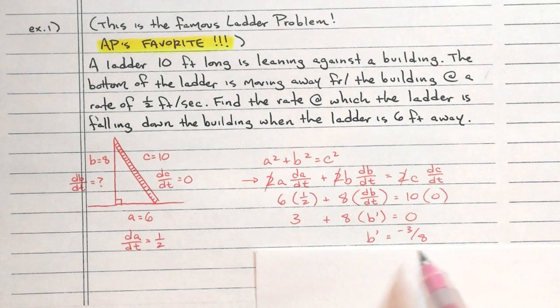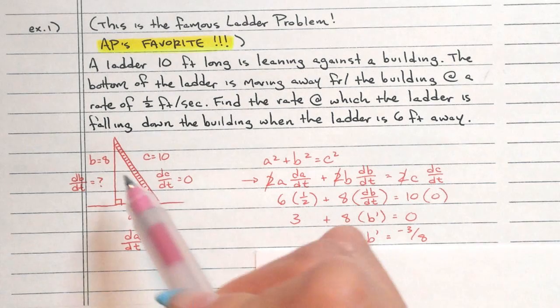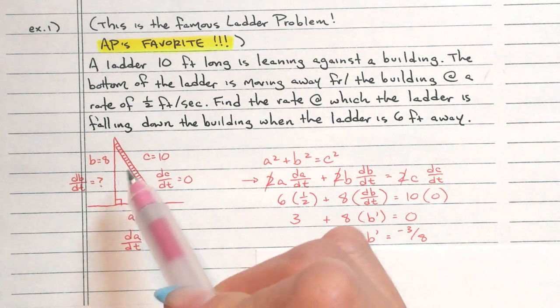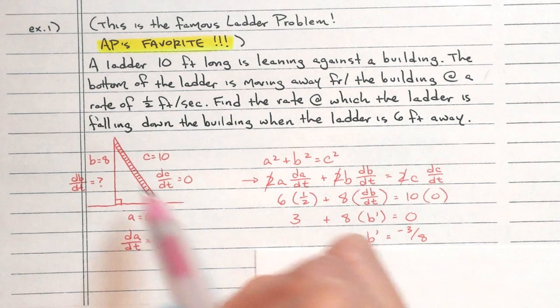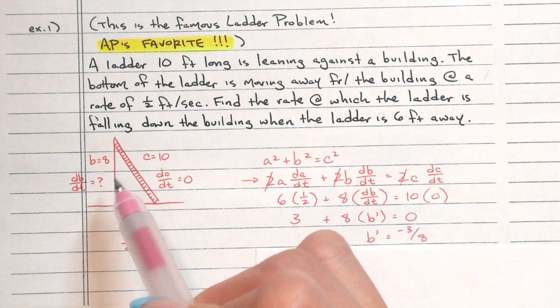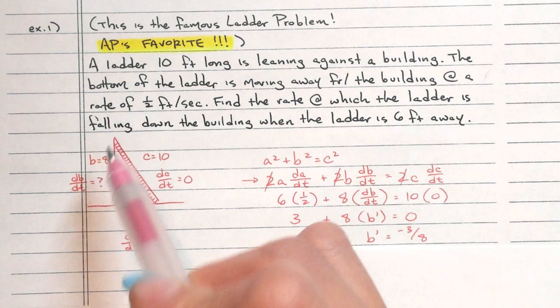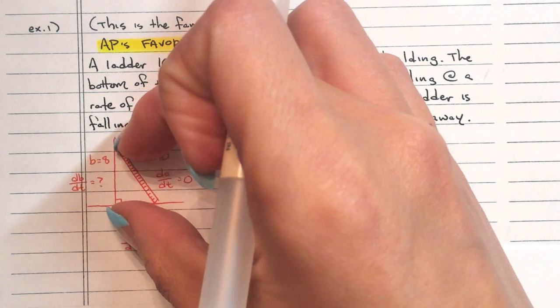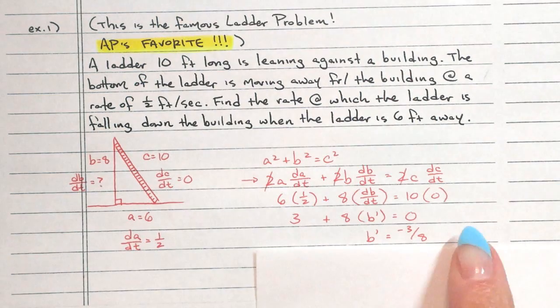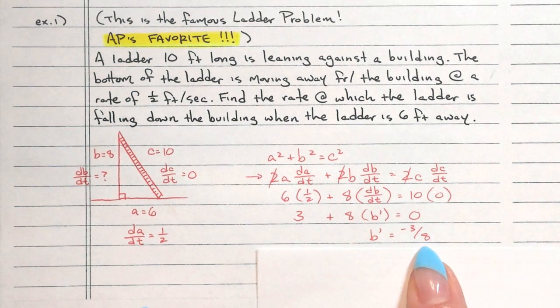Okay, think about the fact that it's negative. Why would that be negative? So how come that rate would be negative? Well, it's because the ladder is falling down this way. As the ladder goes out this way, it must be falling down this way. So that b is getting shorter. At b equals 8, it's right there. The rate of it is changing at this speed, and it's getting shorter, okay?